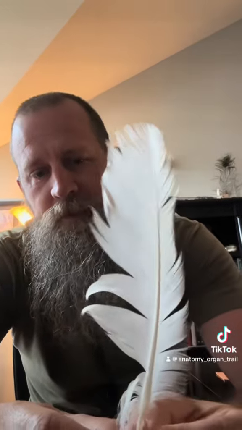What's up, baby birds? It's Model Monday, and the model today is this little feather. So let's take a look at the different parts of a feather.